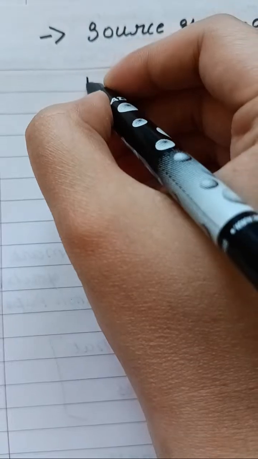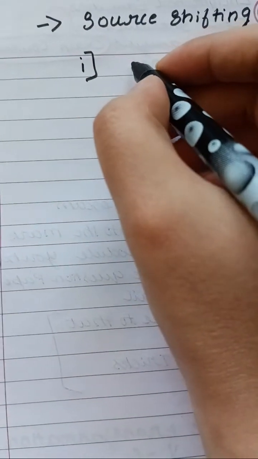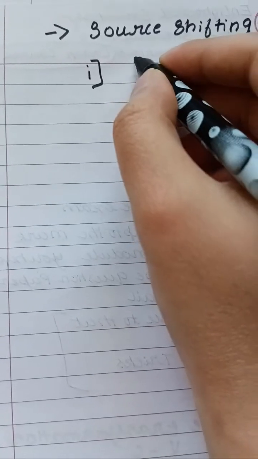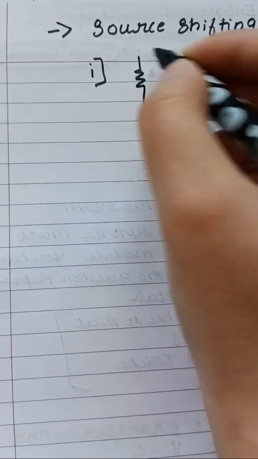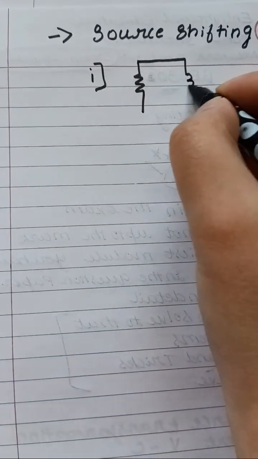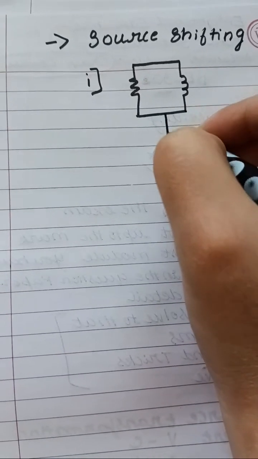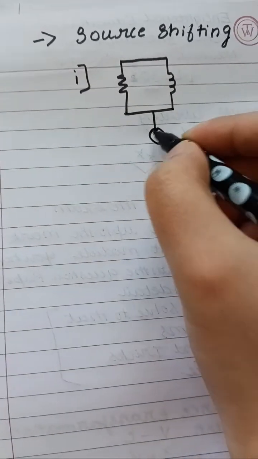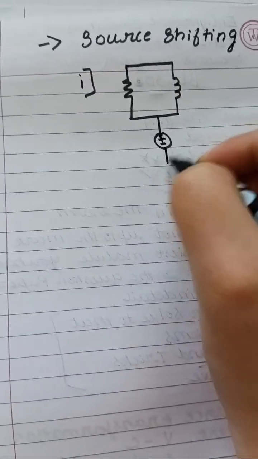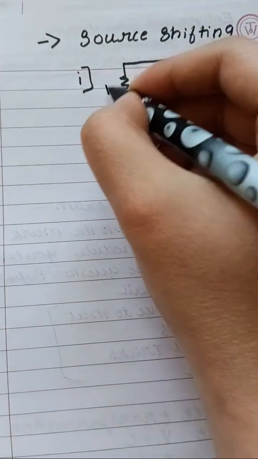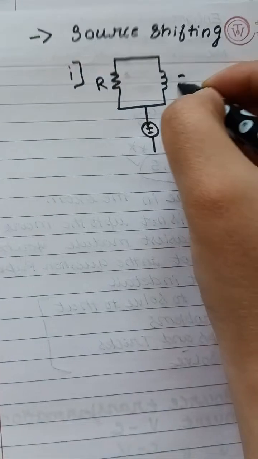What is source shifting? The very first thing with respect to source shifting is that if you have two resistances in parallel, or consider one resistance and one inductance in parallel, and the voltage present over here, here it is resistance and here it is inductance, right?